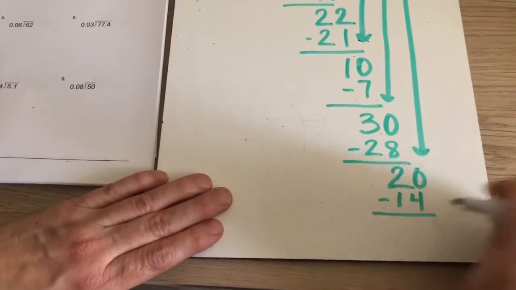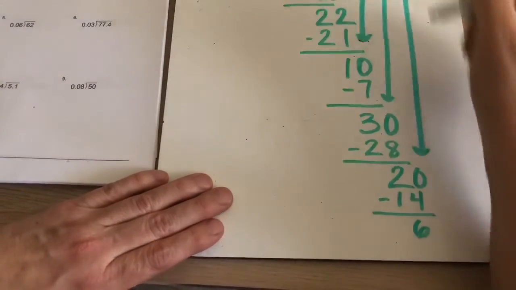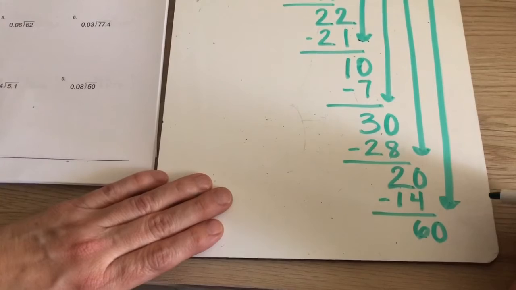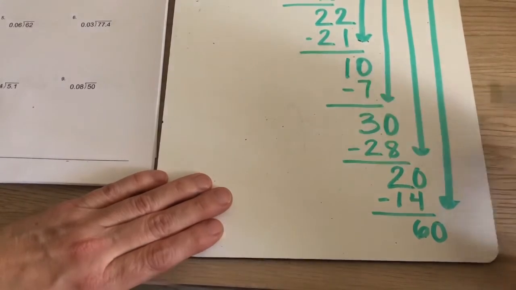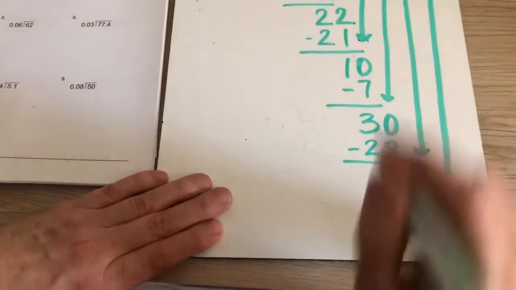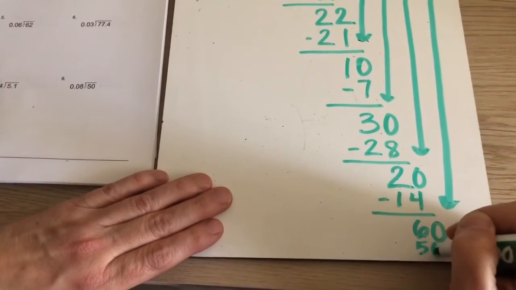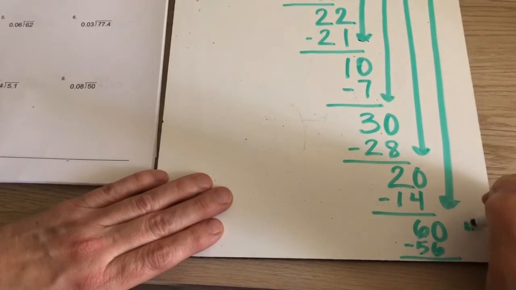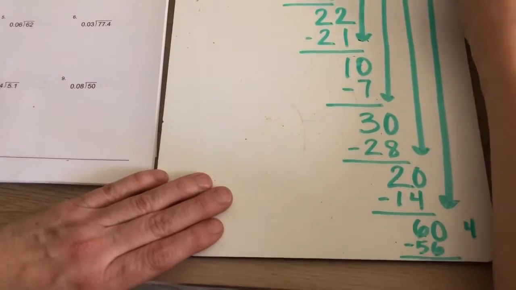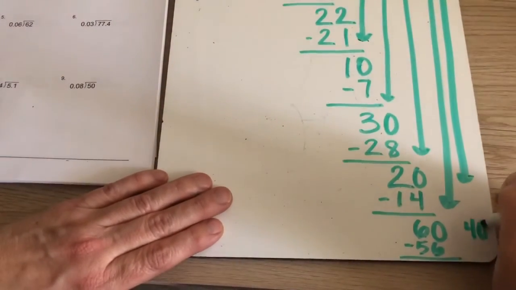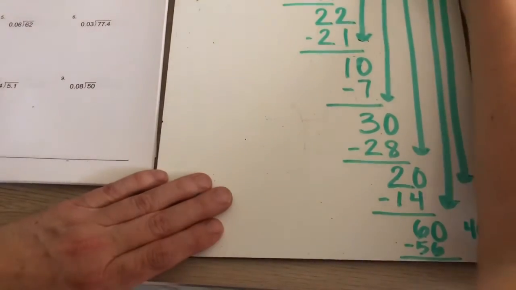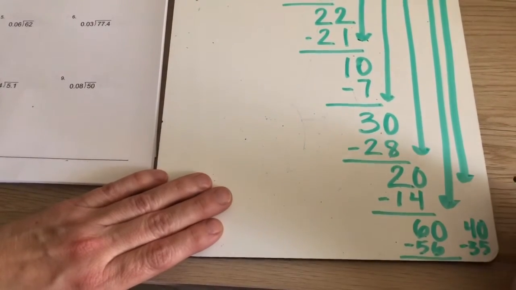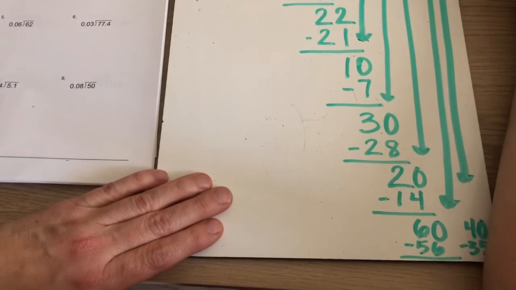I'm running out of space. And I subtract. I need to bring down another 0. That's 60. 7 goes into 60 8 times. And that's 56. And then I'm going to subtract. That gives me 4. And I'm going to bring down another 0. And 7 goes into 40 5 times. And that's 35. And then I can stop there because now I can round to 3 decimal places.